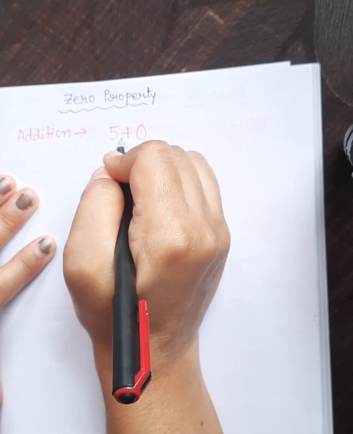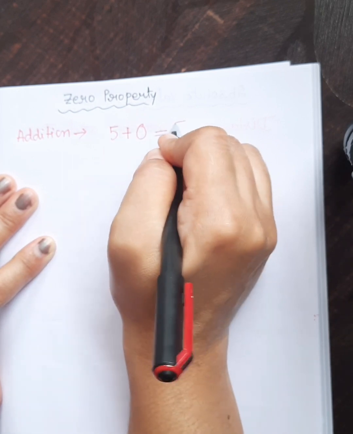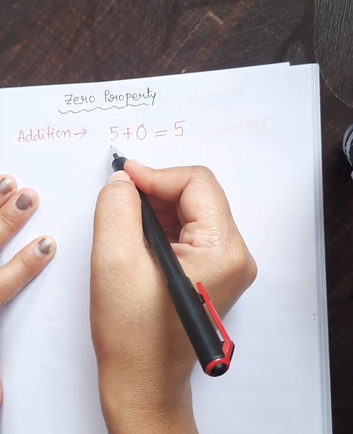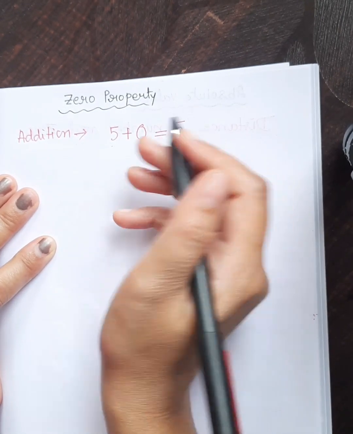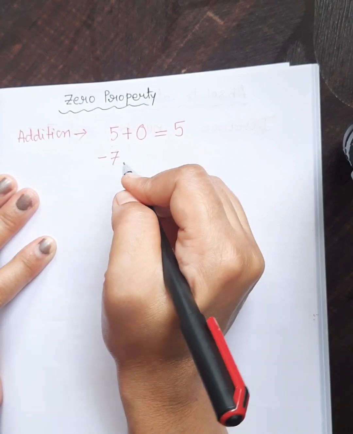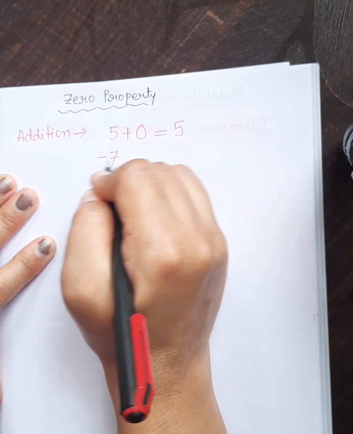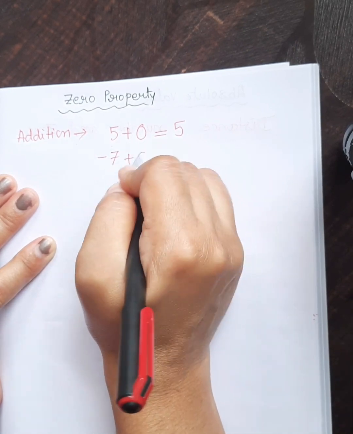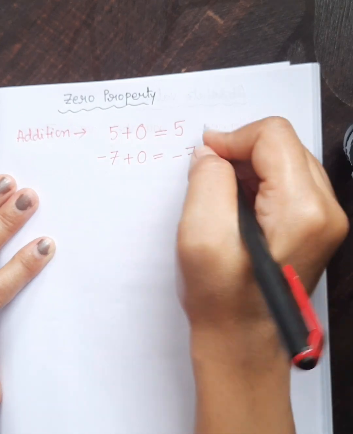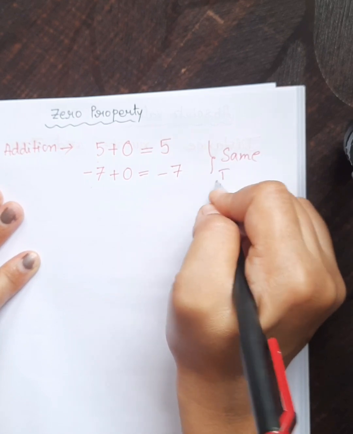When 0 is added to an integer, we get the same integer. The integer may be positive or negative, that does not matter. If I take minus 7 plus 0, then we get the same integer.